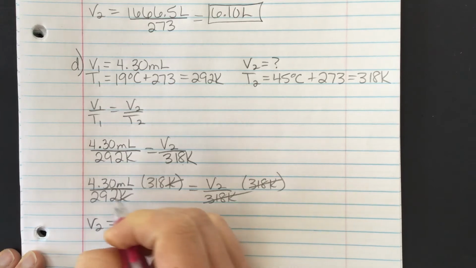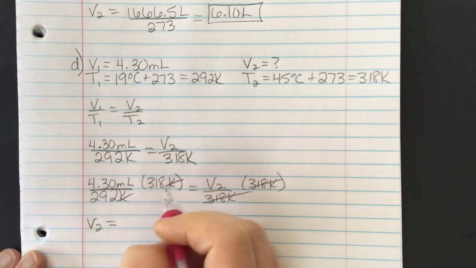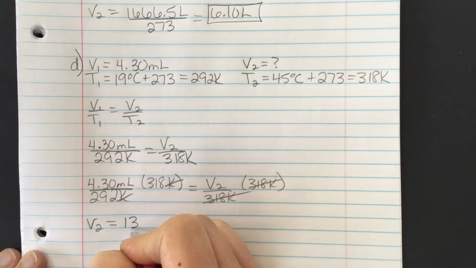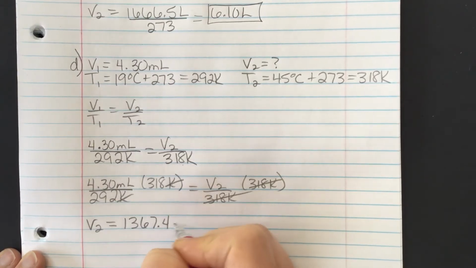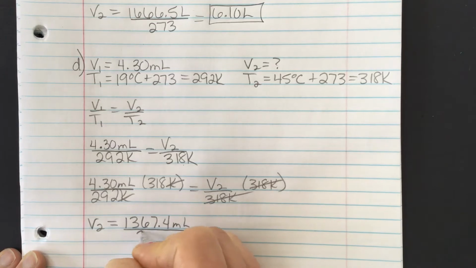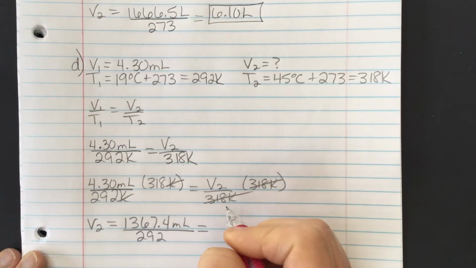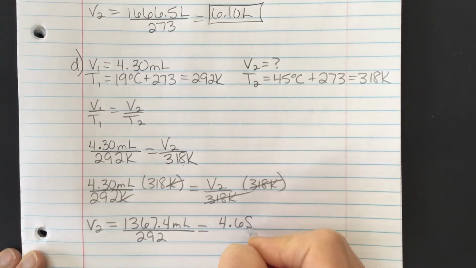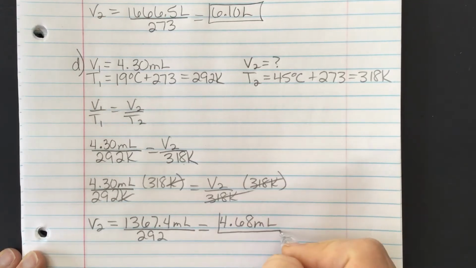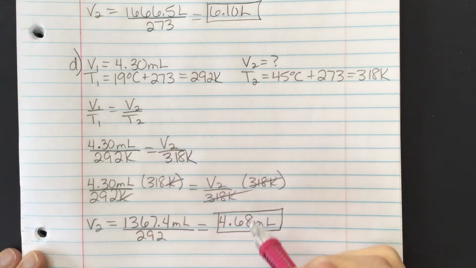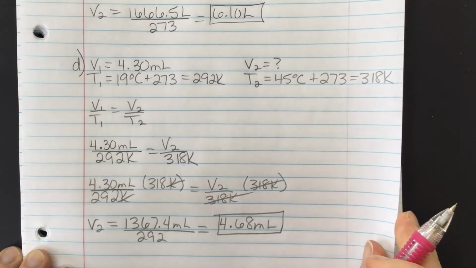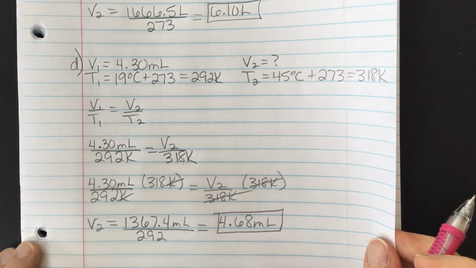And V2 equals, multiplying 4.3 times 318, I get 1,367.4 milliliters over 292. Do the division, and that's 4.68 milliliters. And in this case, the temperature increases, we expect the volume to increase, because this is a direct relationship. Okay, for 17, these all have to do with Gay-Lussac's law.